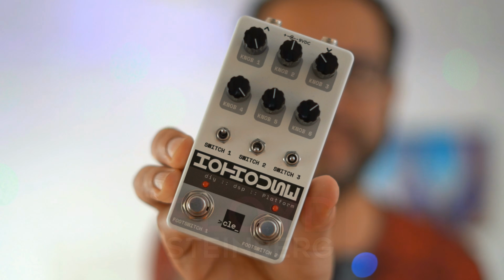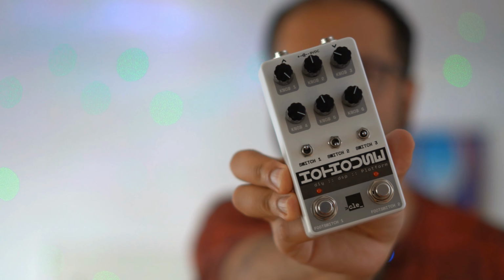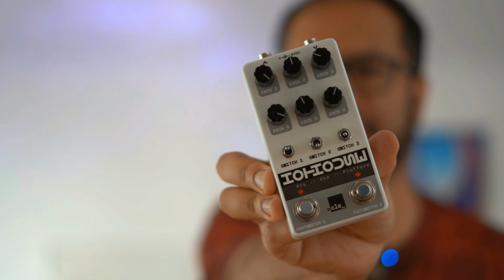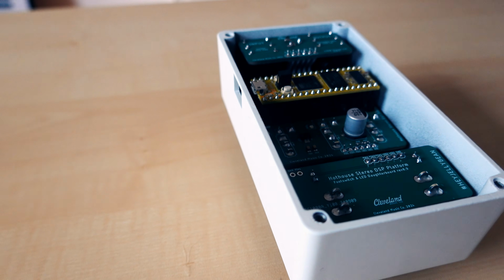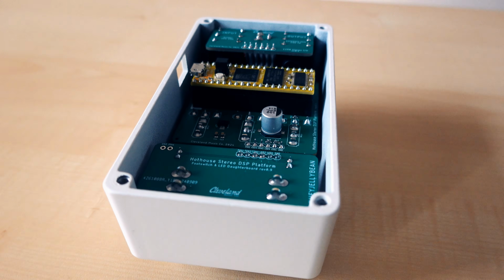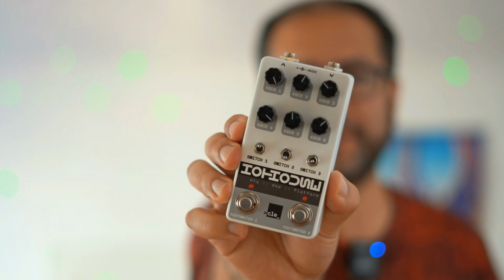A year ago, I talked about the Hothouse pedal by Cleveland Music, and I said I'm going to make a video showing you how to develop your own effects or even a synthesizer for this. Short reminder, the Hothouse pedal is based on Electrosmith's Daisy-Seed MPU, which is a powerful board that also has digital to analog converters and analog to digital converters, so you can capture sounds and output your processed sound without additional hardware. In the meantime, Hothouse is available in a full stereo version.